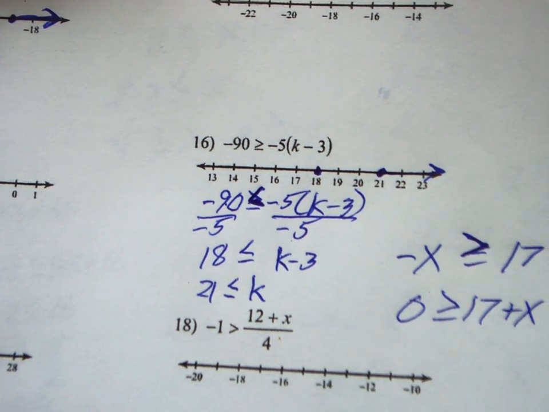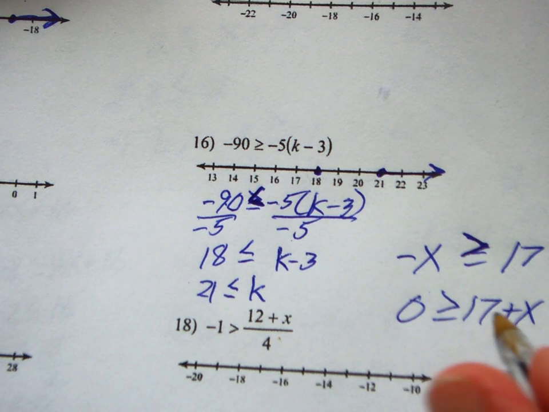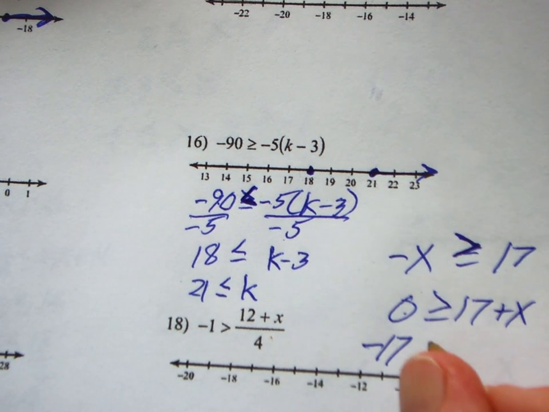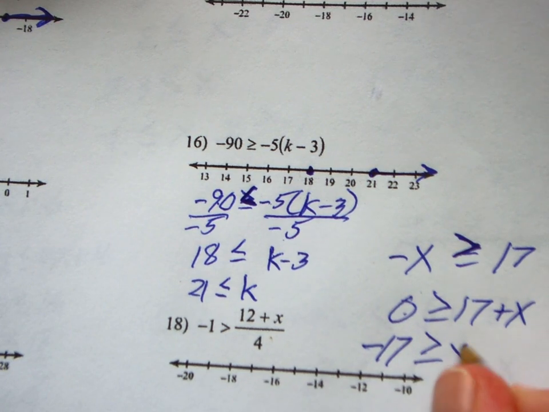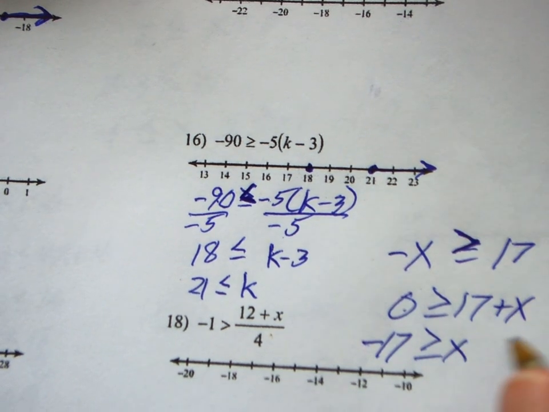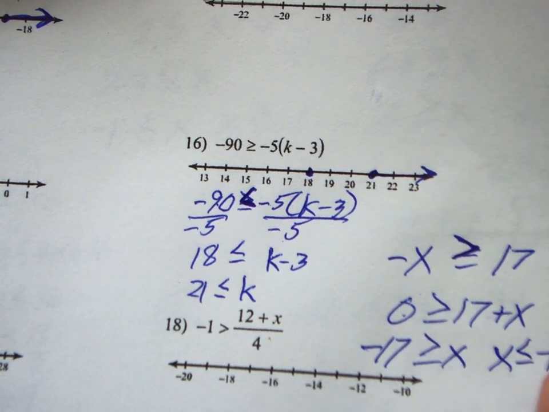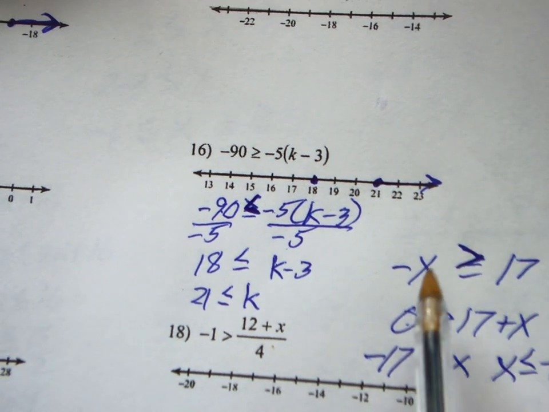Now we're going to subtract 17 from both sides. You get negative 17, because you subtract 17, is greater than or equal to x, right? But this is the same as x is less than or equal to negative 17, because you can read it this way. So see what happens?